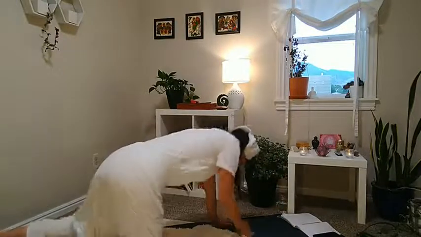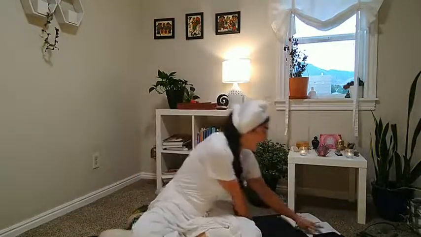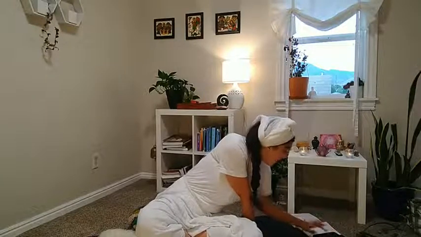Okay, coming back up to a seated position, an easy pose, and getting ready for shoulder shrugs. Inhale, shoulders up. Exhale, shoulders drop. Really let them heavily release.